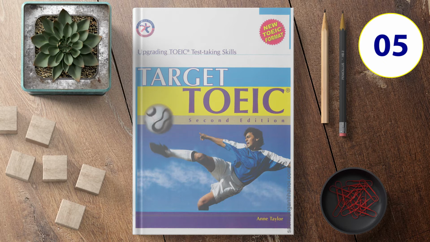Number 26. How long do you expect to stay here? A. For the past year. B. For at least 1 year. C. I'm sorry, I can't stay long.